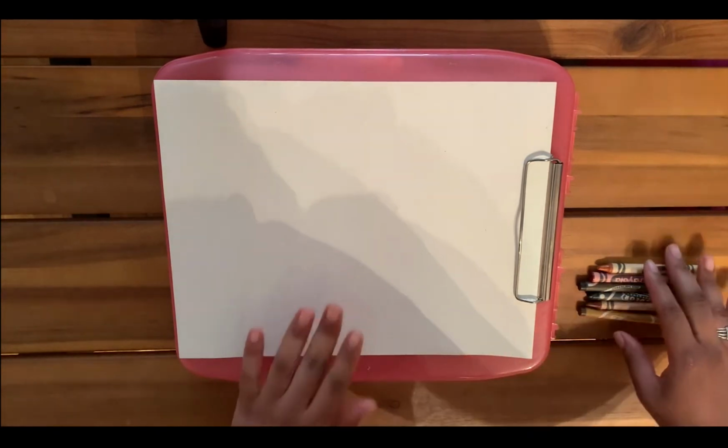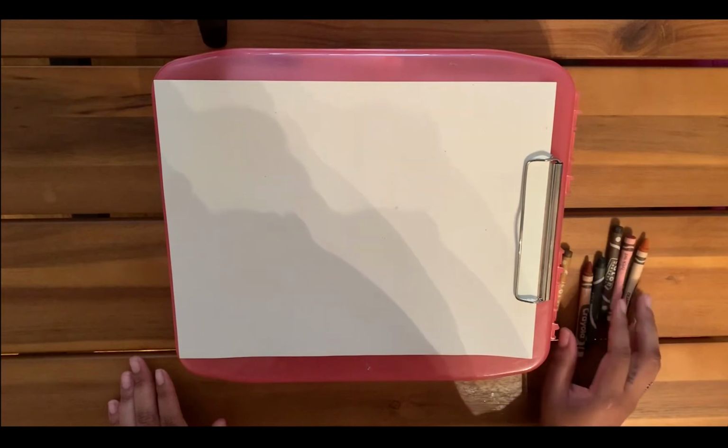Now it's time to design our own community. Remember, architects and designers have to make sure they create things in the built environment that are the right size for people that are going to use them. Let's draw some things in our community, making sure that we draw them the right size. For this activity, you just need a piece of paper and some crayons.